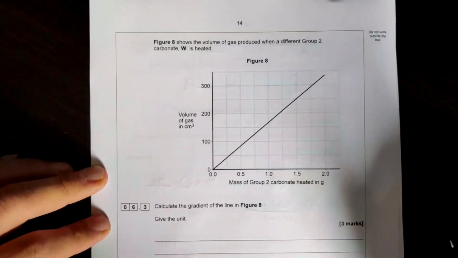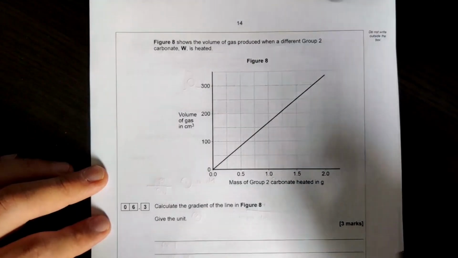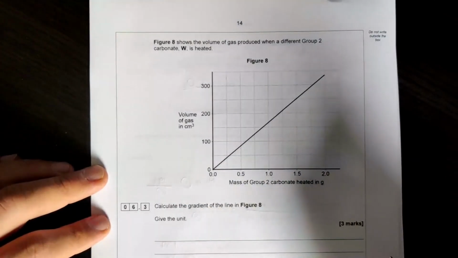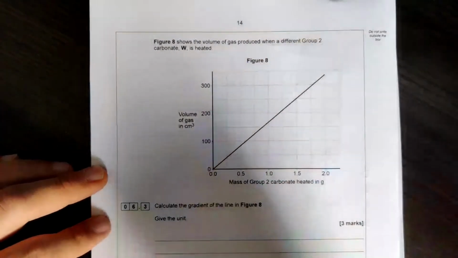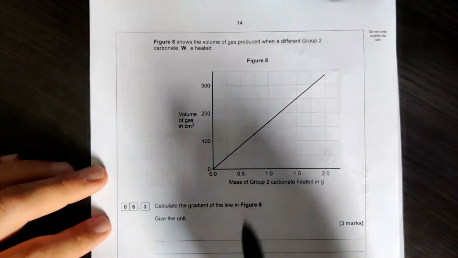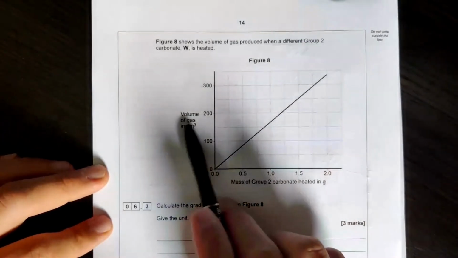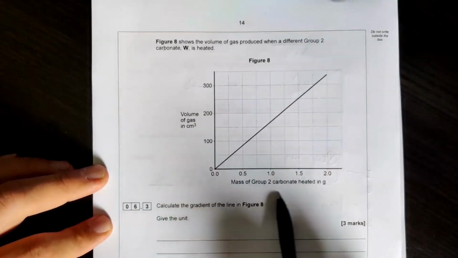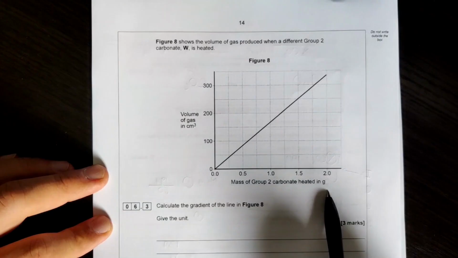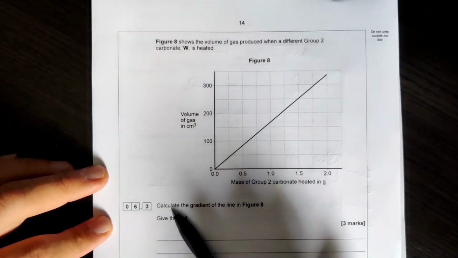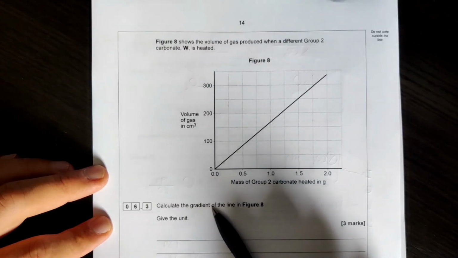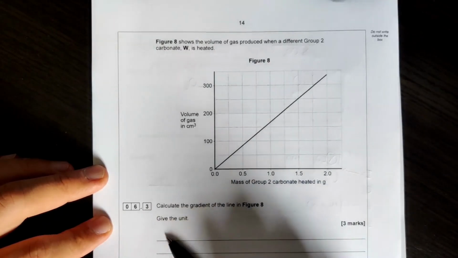Figure 8 shows the volume of gas produced when a different group 2 carbonate W is heated. Now, they are giving us a carbonate W, okay? The group 2 will be W. So let's see, you got the graph, your volume of gas being produced, and the mass of group 2 carbonate heated in grams. Okay, and then we have: calculate the gradient of the line in figure 8, give your units.